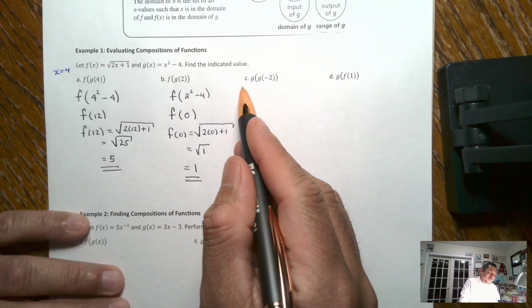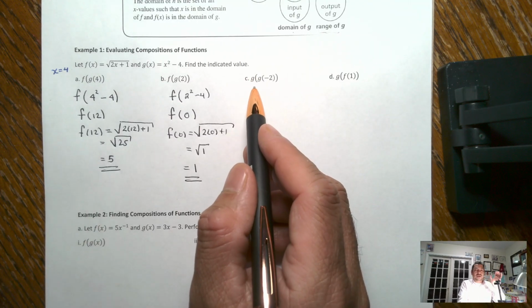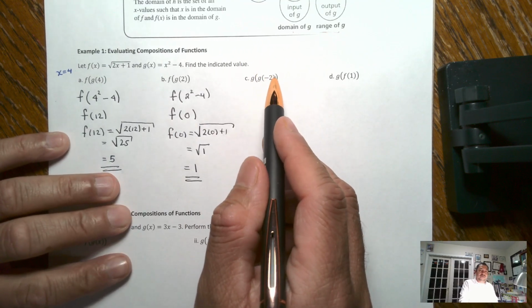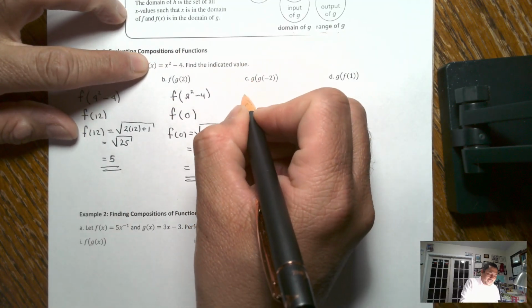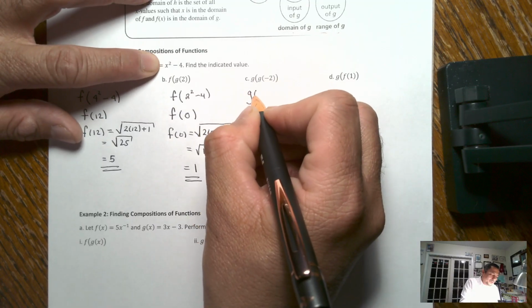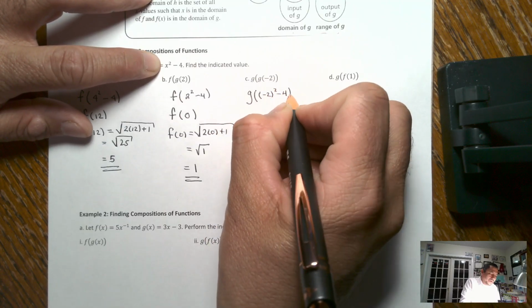Let's do C. I have g of g of negative 2. Now, this one is the same function. So I'm going to find g of negative 2. I'm going to use parentheses: negative 2 to the second power minus 4.